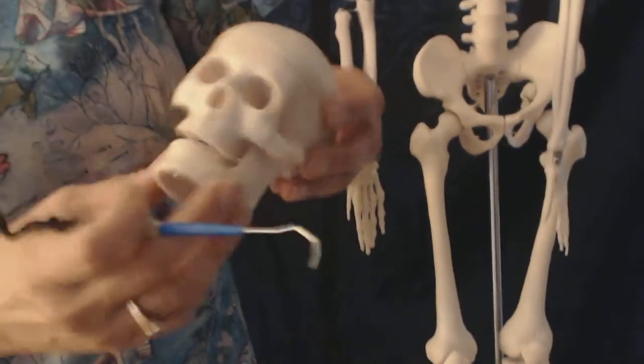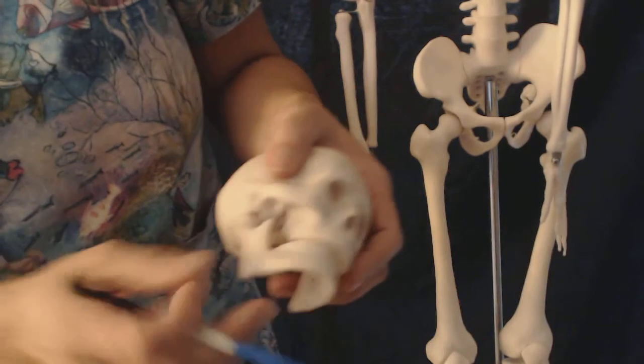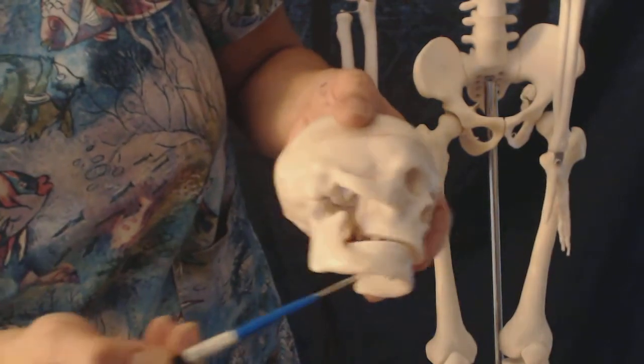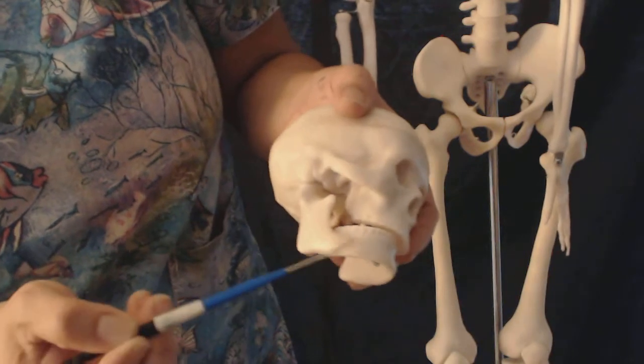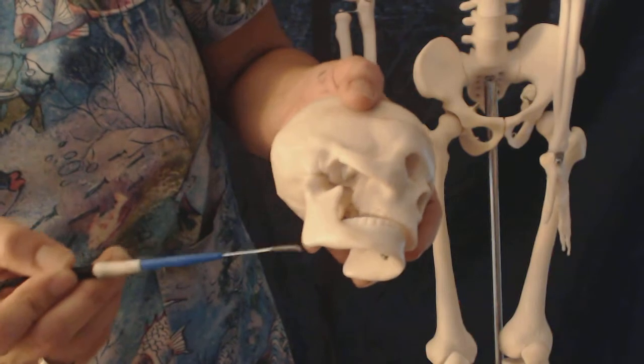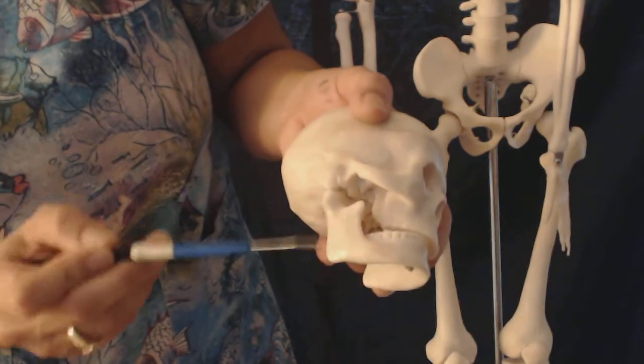The mandible is the largest part of the facial bones. It's also the strongest and the heaviest. The body of the mandible is the largest part, and then we have the angle, which is in between the body and the ramus.